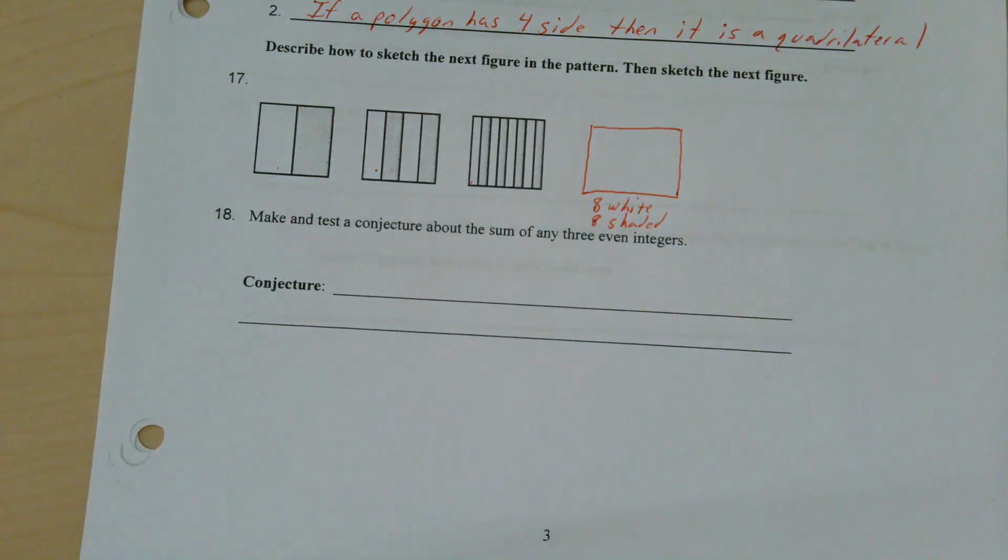I'm not going to take the time to do that right now, but you can carefully do that. Then the next part says make and test a conjecture about the sum of any 3 even integers. With this one, you have to realize what makes an even integer.